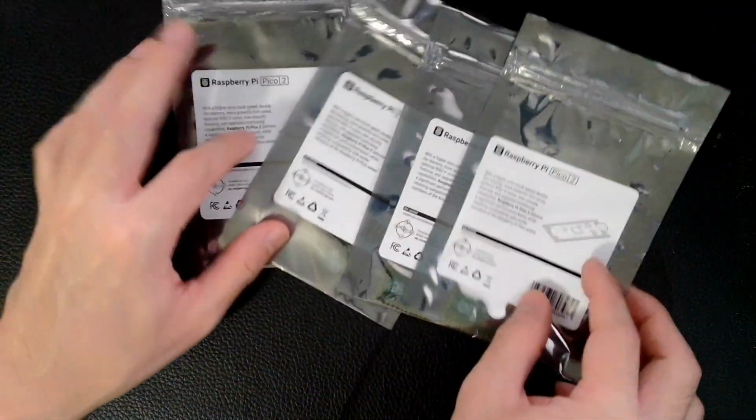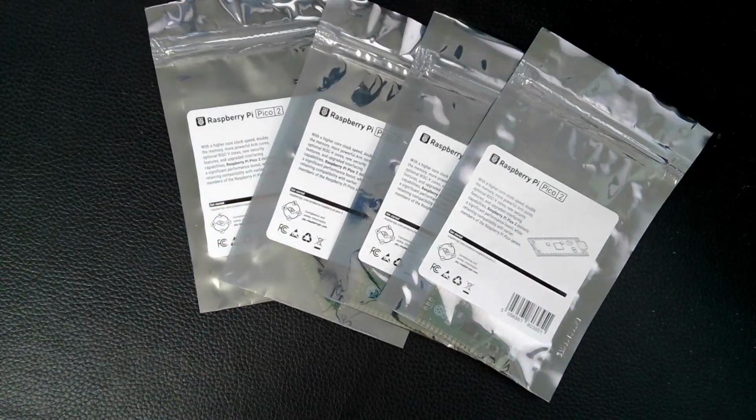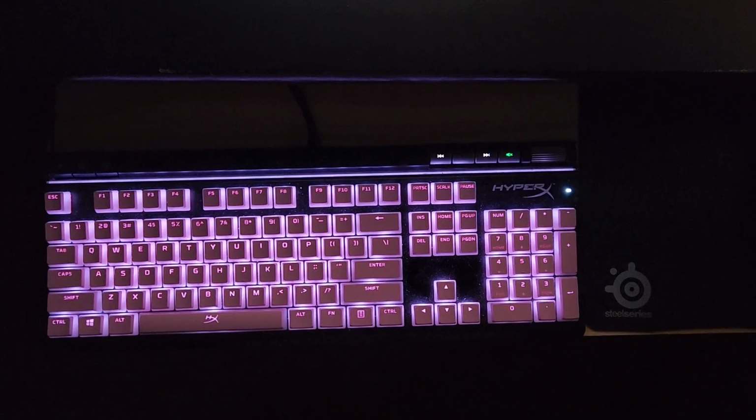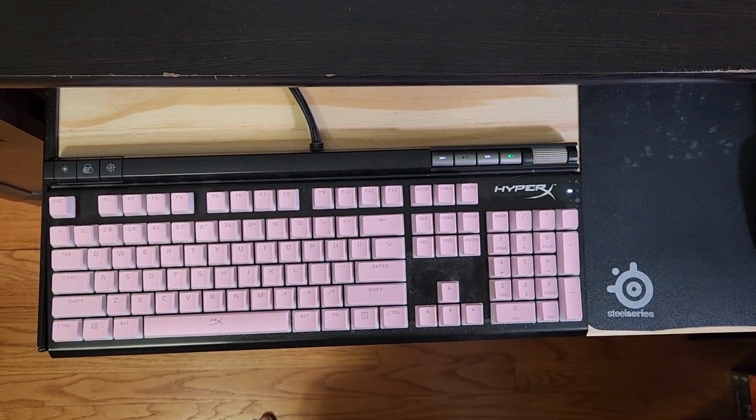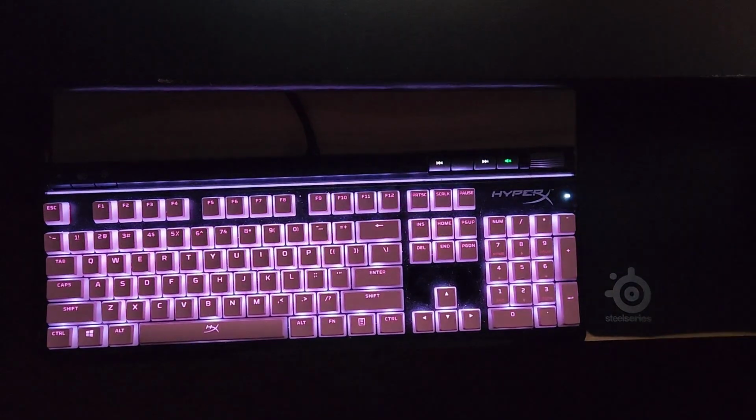I was running low on original Raspberry Pi Picos, so I recently picked up my first Raspberry Pi Pico 2s, as I saw they were on sale from Micro Center. I've used the original Pico for some simple RGB controls on keyboards, just to turn on and off the lighting based off of the reading from a light-dependent resistor.